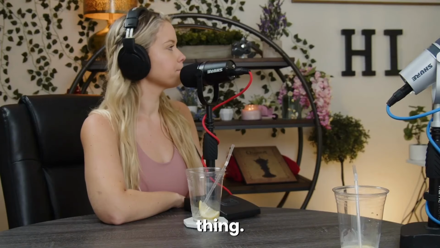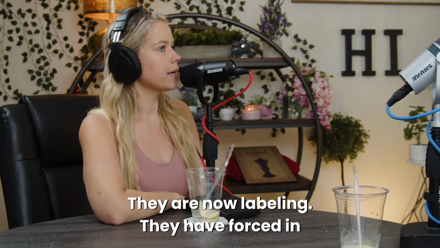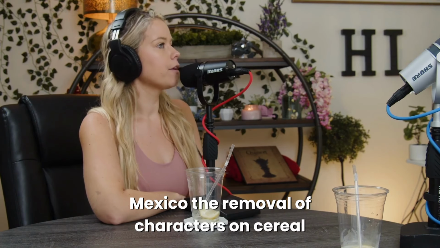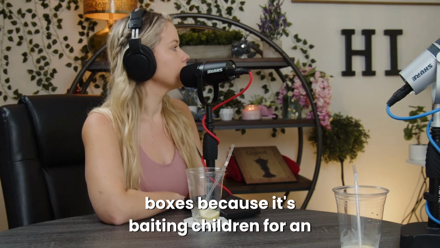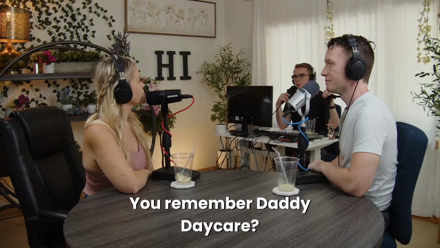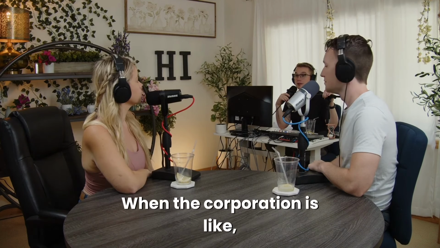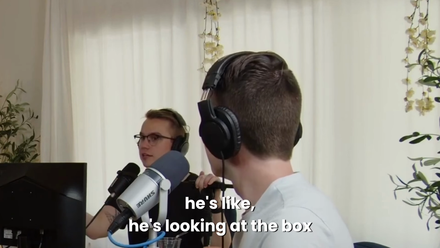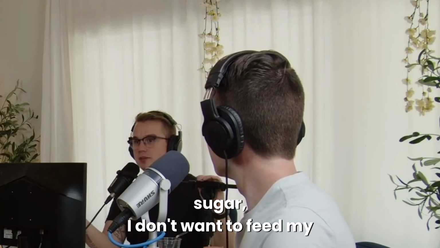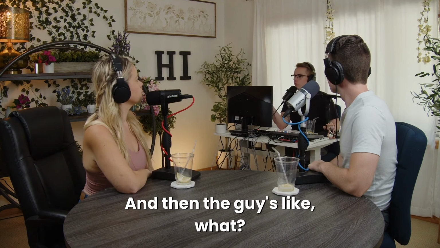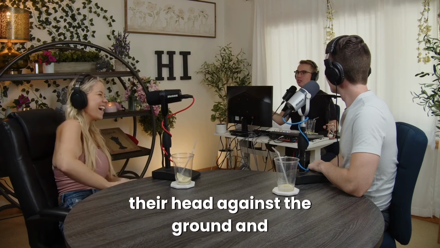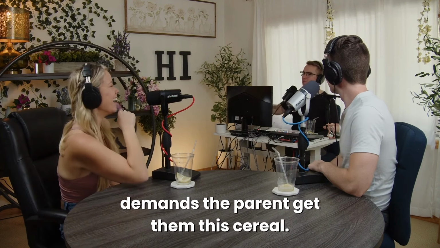Hey, that leads me to the next thing. In Mexico they have forced the removal of characters on cereal boxes because it's baiting children into an unhealthy lifestyle. You remember Daddy Daycare? You remember when he's looking at the box and he goes, this makes me think sugar. I don't want to feed my kids this. This is just pure sugar. What parent's going to want to do this? And then the guy's like, well, of course, every parent's going to think that until the kid yells and screams and bashes their head against the ground and demands the parent get them this cereal.